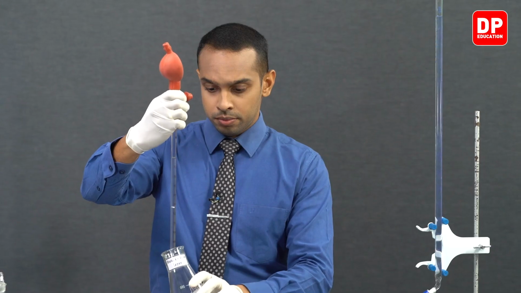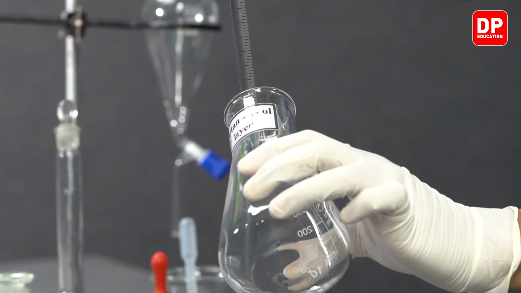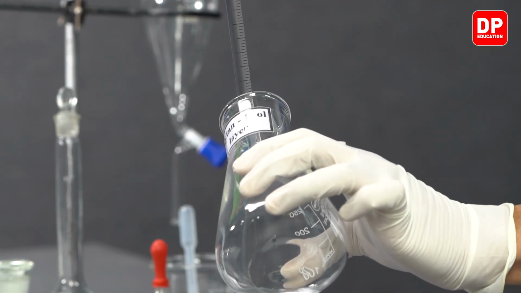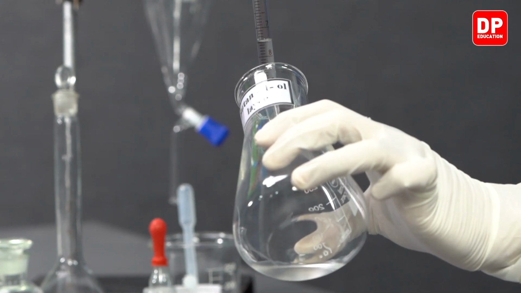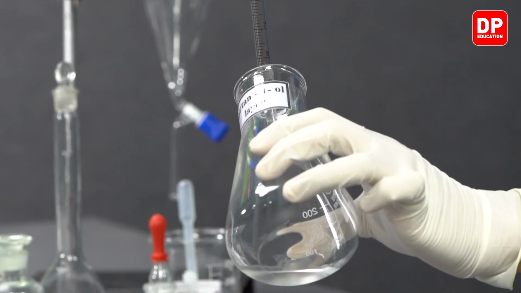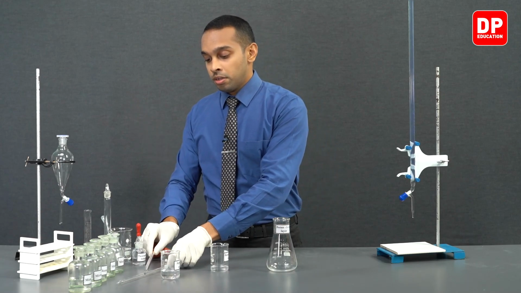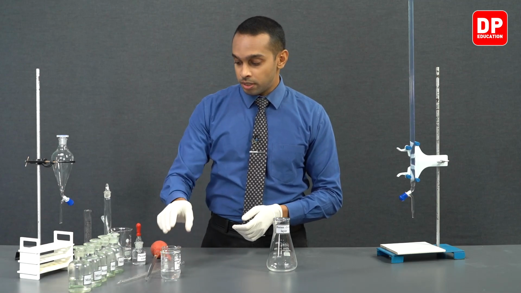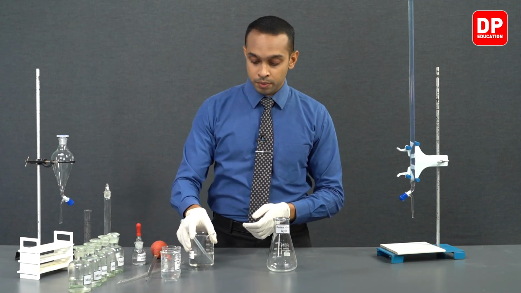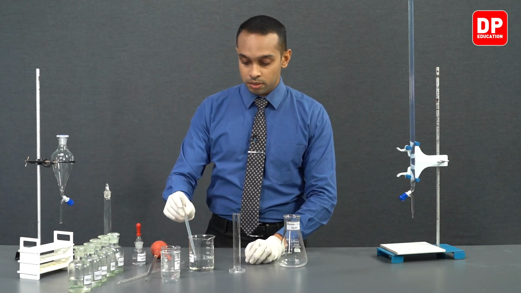We have measured exactly 10 cubic centimeters of our organic layer, and we will be transferring it into this titration flask like so. After transferring the butan-1-ol layer into the titration flask, it is now time for us to measure 25 milliliters of water like we did in the previous instances.